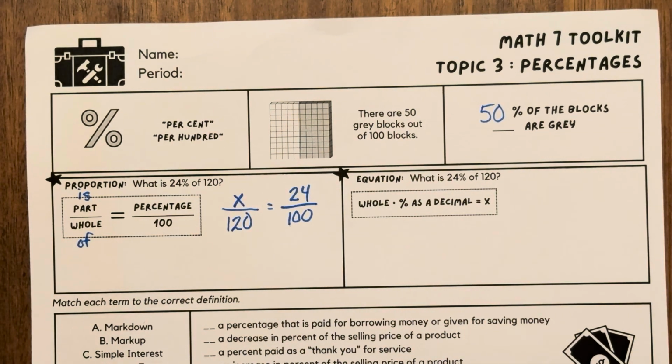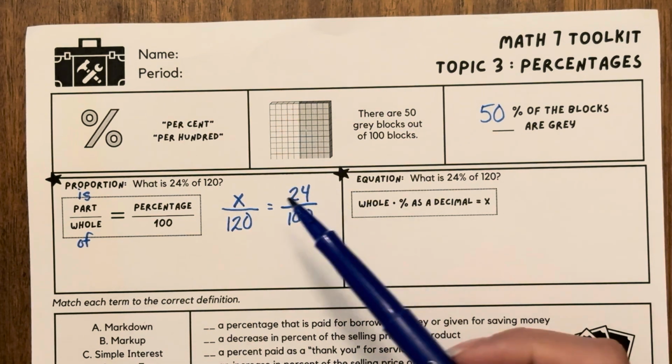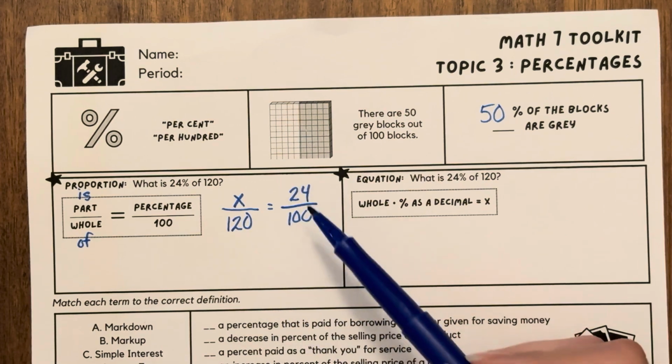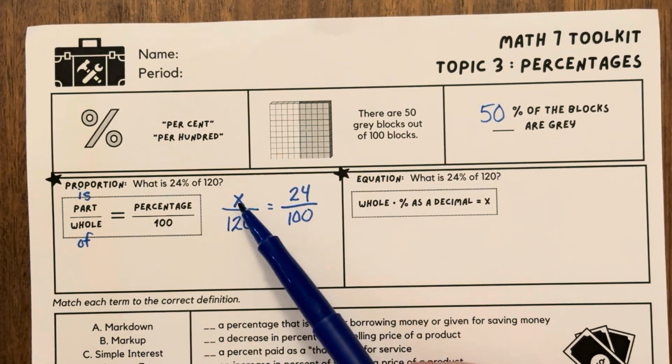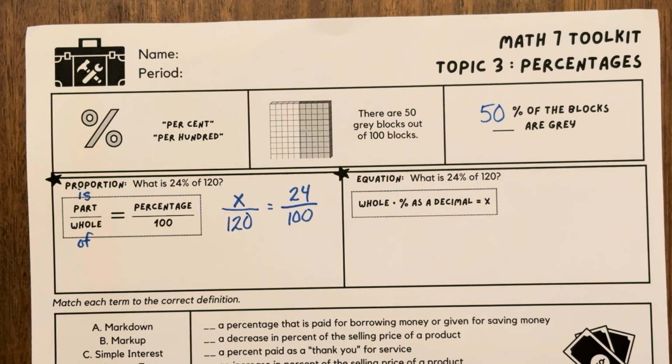Okay, take a minute. I want you to remember how to do this. If you don't have a calculator yet, go grab one. Pause the video. I want you to cross multiply and divide to find out what that part is.